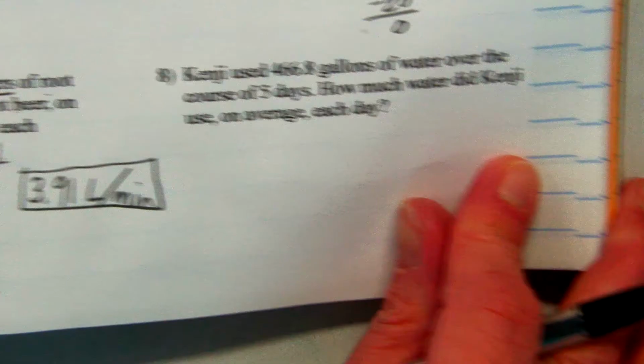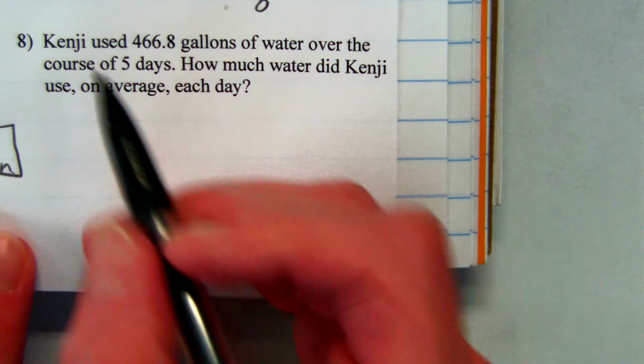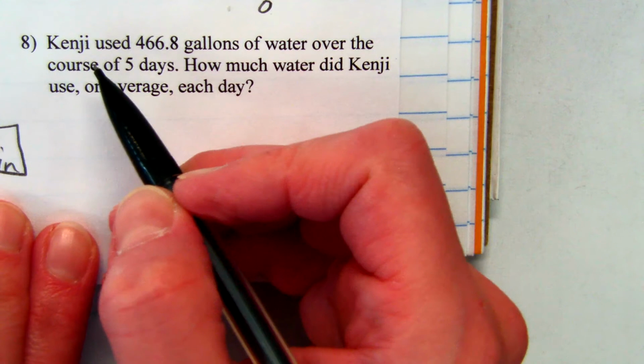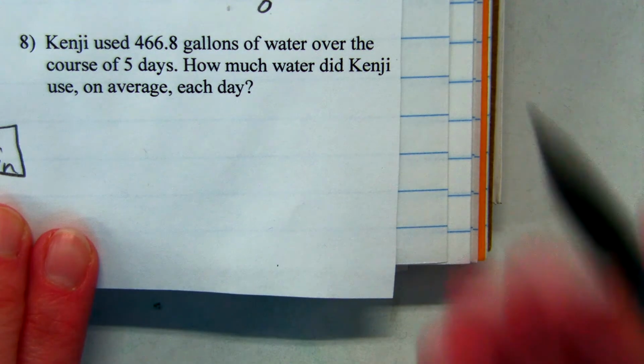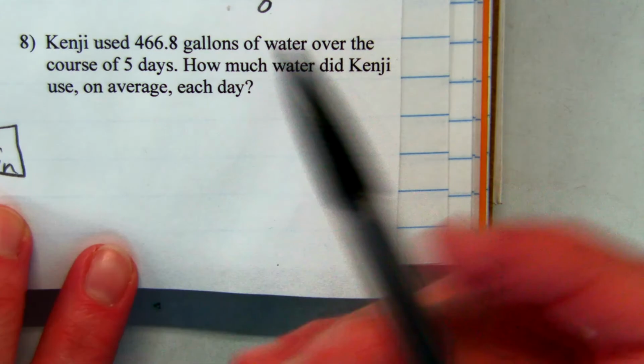I don't know. Okay, so let's finish this. So number 8 says Kinji. It's a kind of a cool name. It sounds like a dog name to me. I think because Benji was a show when I was a kid. There's this dog, and you've probably never seen it, so that just makes me think of that.